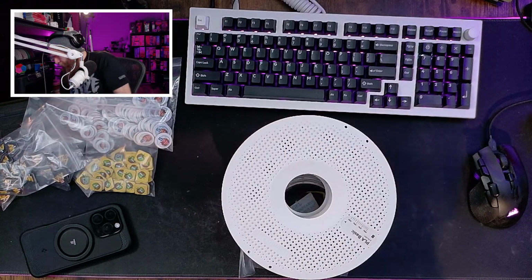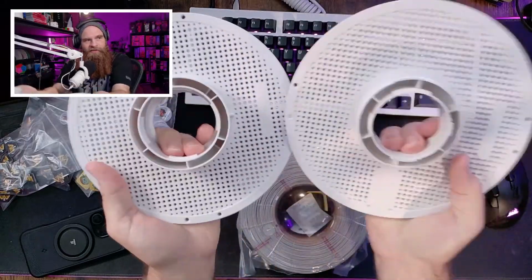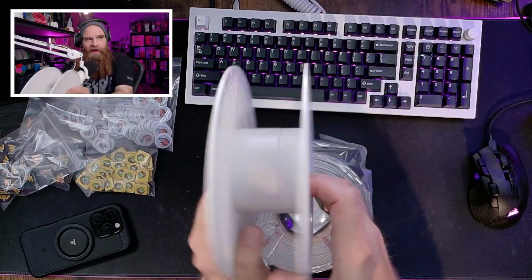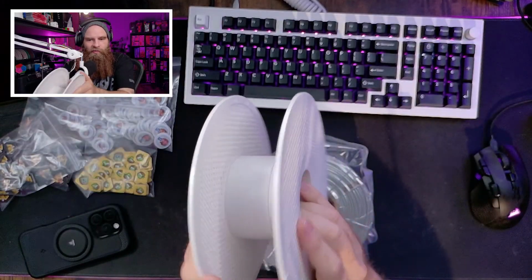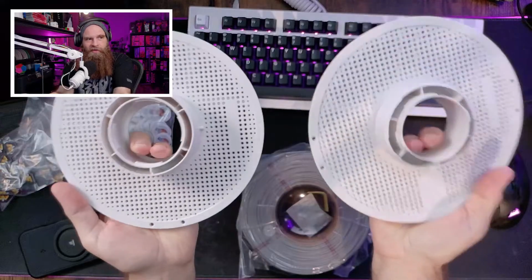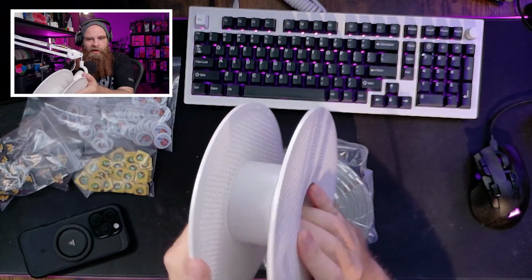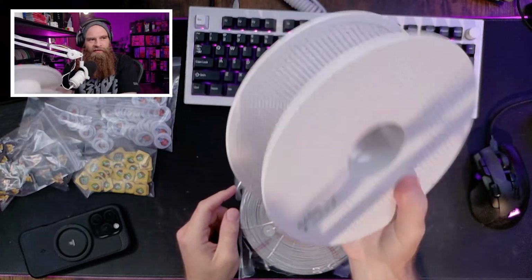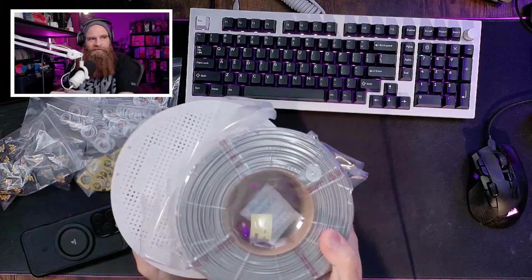So save the environment. Just make refillable. This is genius. I loved Master Spool. I wish it caught on. But every brand just needs to do this. Just make a spool that you're already going to make and make it so it goes apart. This goes in here. It's just done.